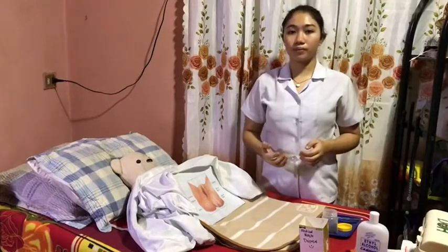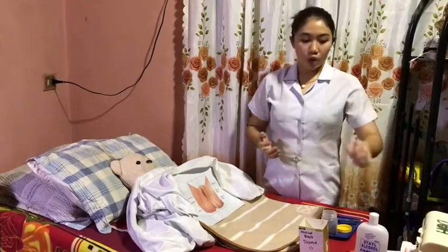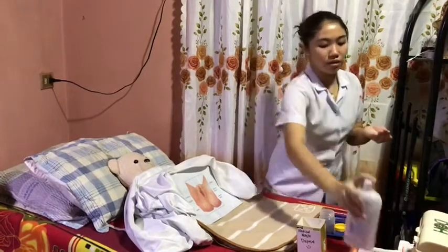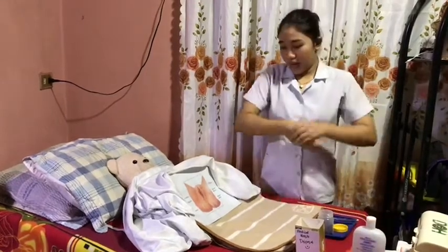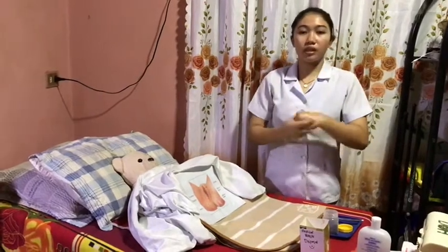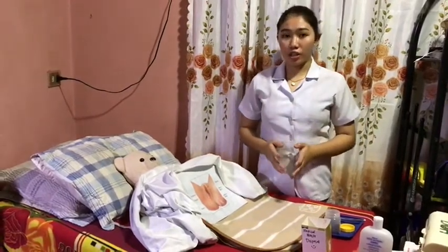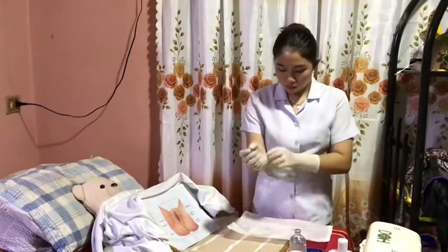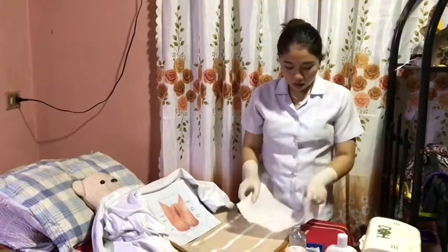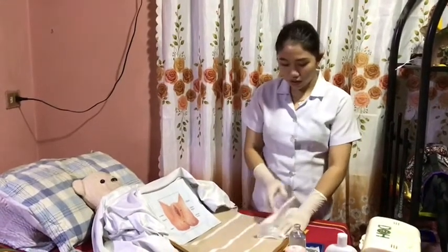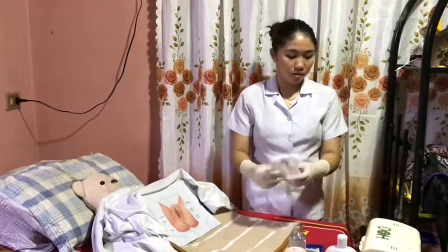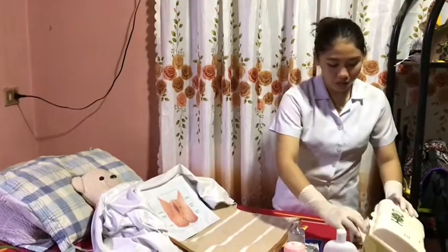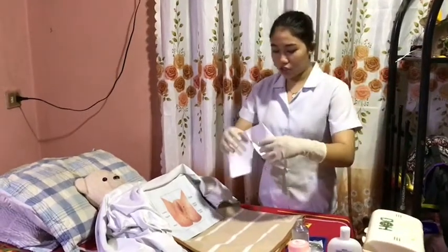Alright. Now, I will be using the 70% alcohol to clean my hand. And use sterile gloves to prevent contamination. And now that I'm done wearing sterile gloves, now put the eye sheet to the genital area.